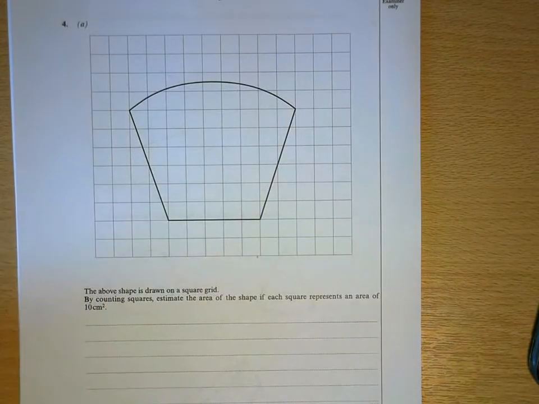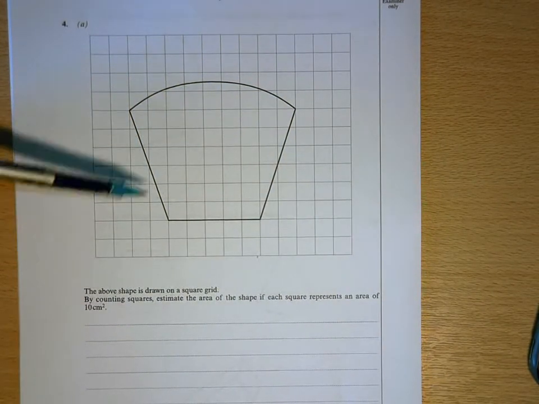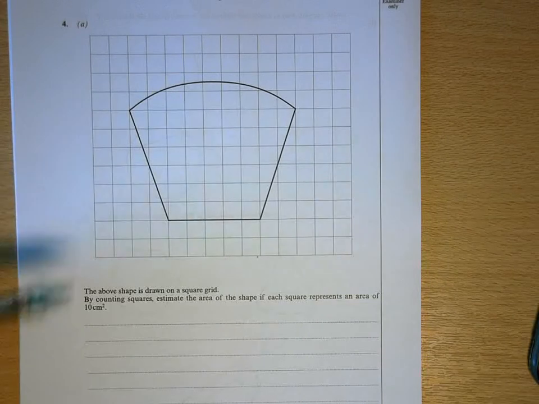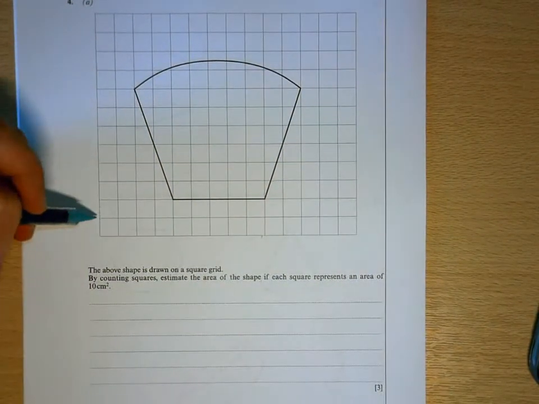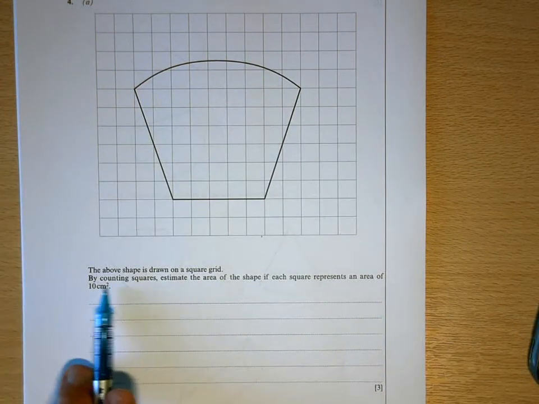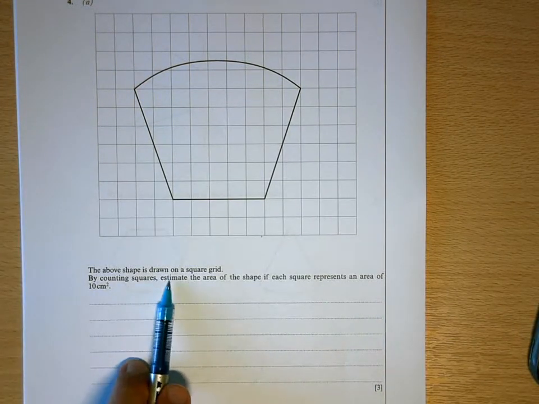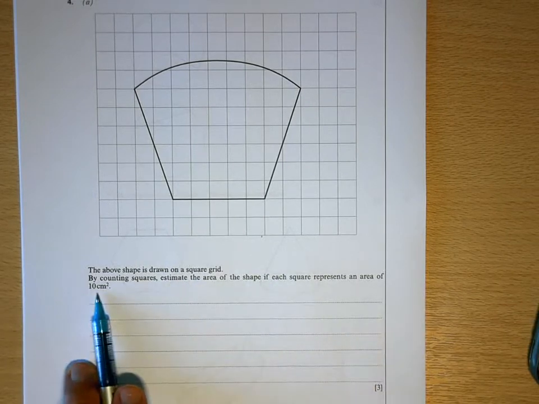Okay, so this is a pretty common question again, where they're asking you to estimate the area of a shape, but occasionally you get one where you aren't just working with centimetre squares. If you see here, what they're saying is by counting squares, estimate the area of the shape if each square represents an area of 10 centimetres squared.